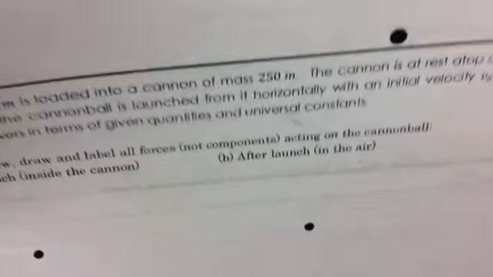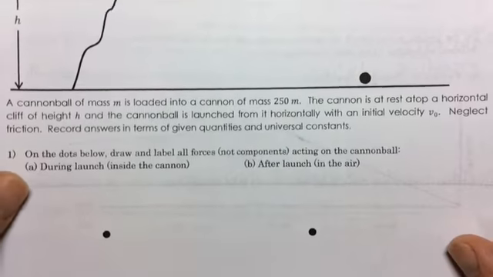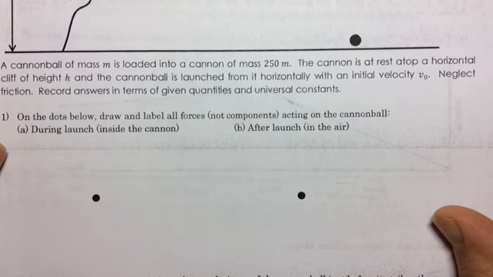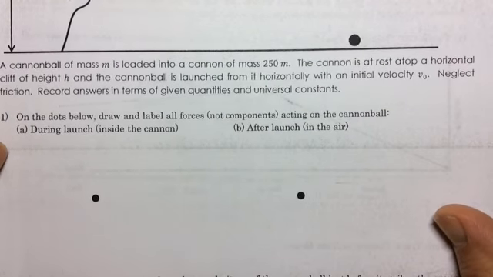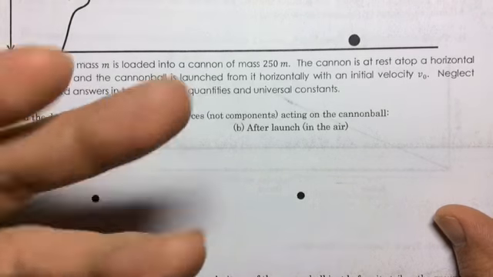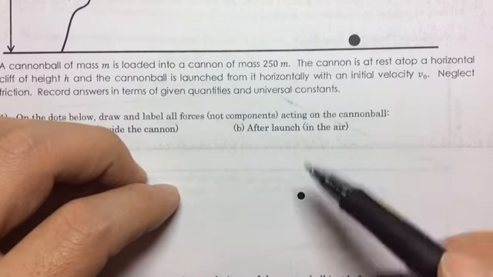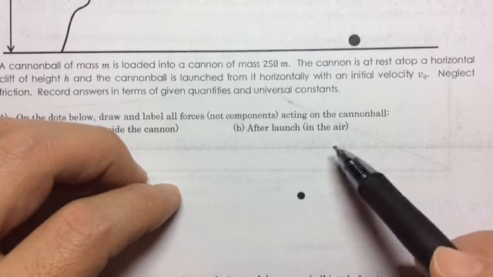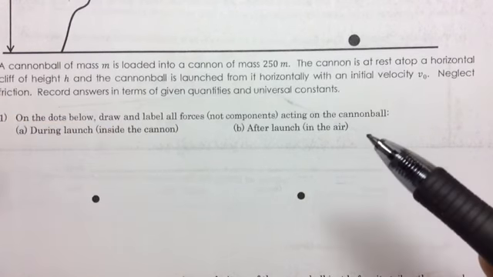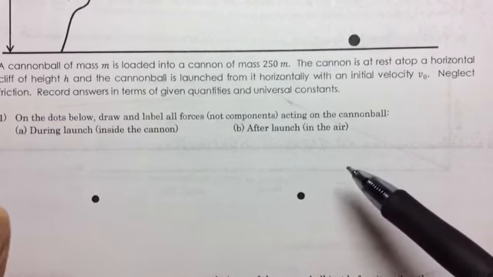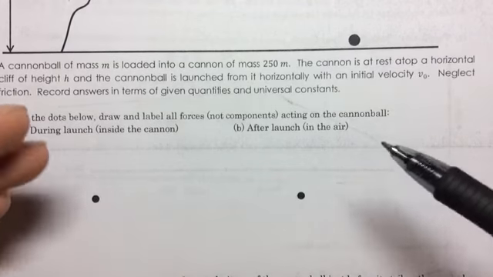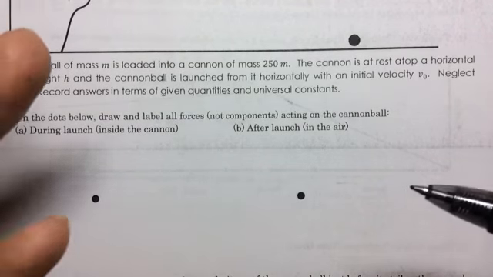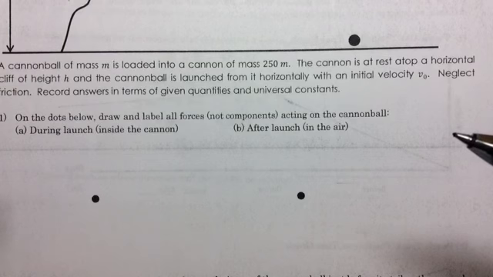All right. On number 1, on the dots below, draw and label all forces, not components, acting on the cannonball. The thing about the AP test is, in class we do free body diagrams and we do the dotted lines showing the components. They really don't like you drawing the components on their free body diagrams because there are 88,000 tests to grade and they just don't want to worry about it. They're there for 1 week, they're miserable, they're not getting paid all that much, and they're grading tests for like 10 hours a day.